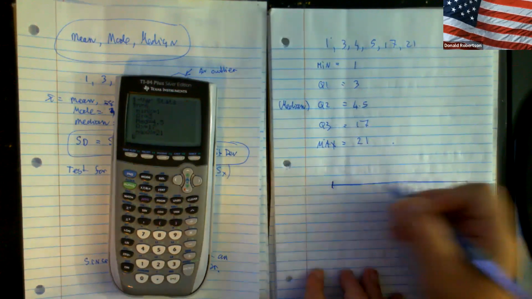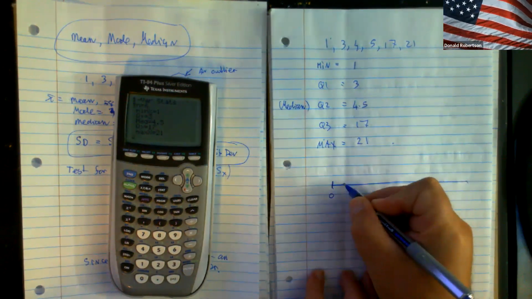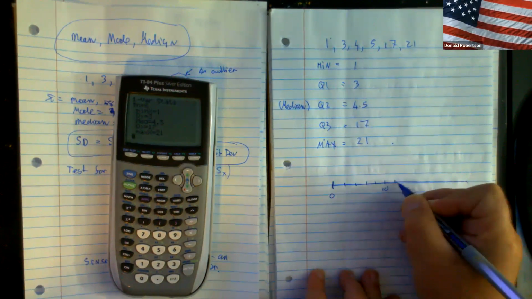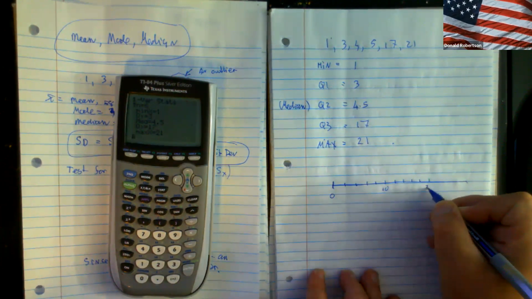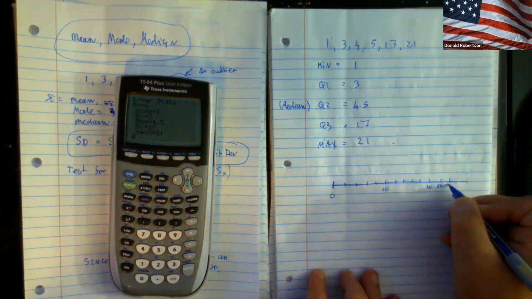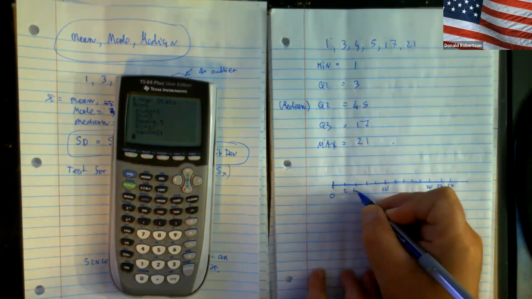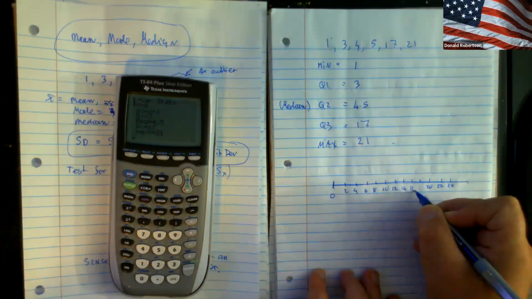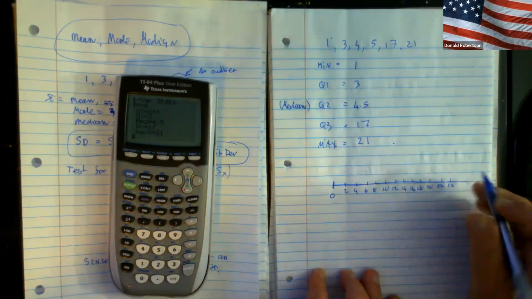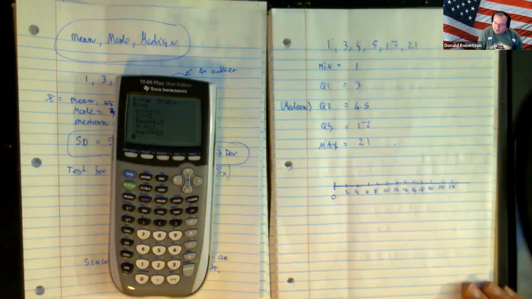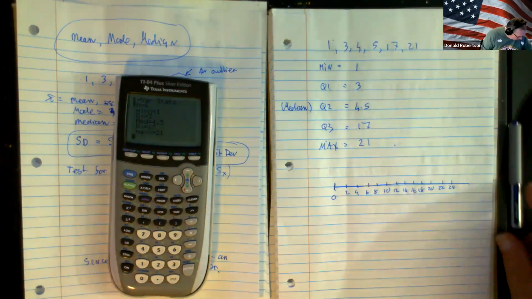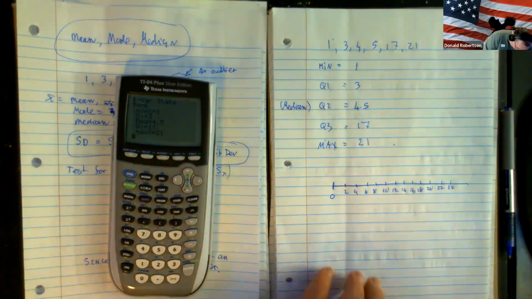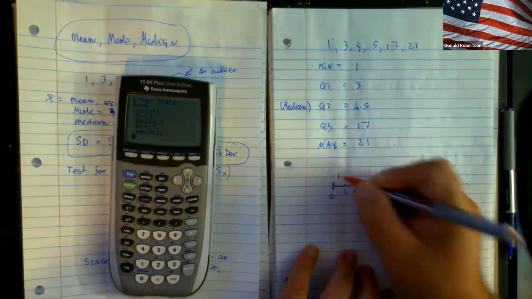Now, when you do a box plot, you go 0, 1, 2, 3, 4, 5. Make that 10, 20, 2, 4. You make a scale, whatever scale is big enough to fit the largest number, and maybe a couple more. You then take the smallest number, 1, which is here, do a little mark.